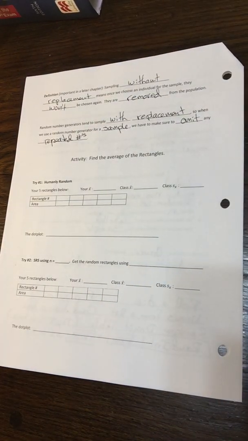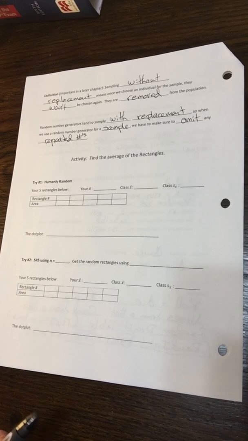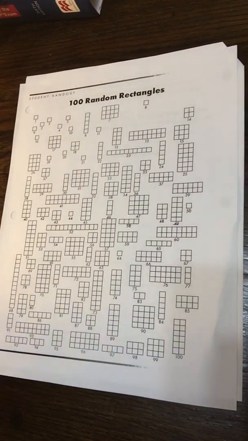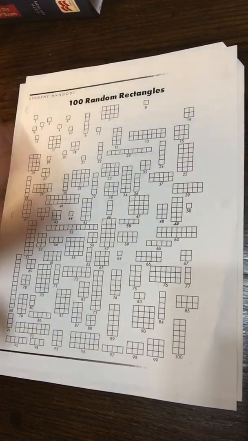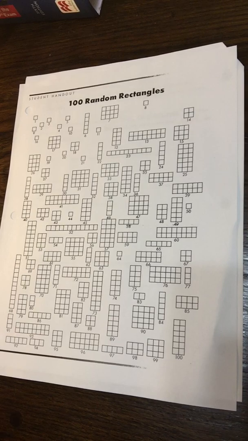All right, here's what I want you to do first. Try number 1 is humanly random. So what I would like you to do is just visually take a look at your rectangles and just pick any 5 you would like. Just randomly pick 5 rectangles, find each area, add them up and divide by 5 and get an average. Just do that now.